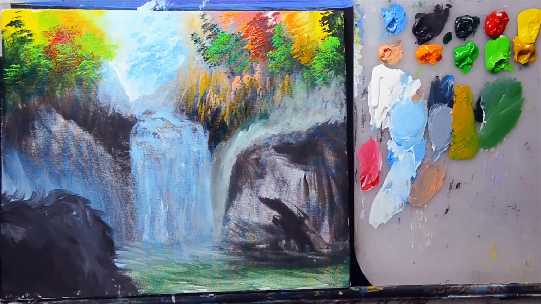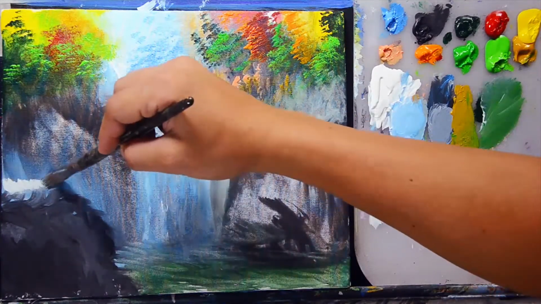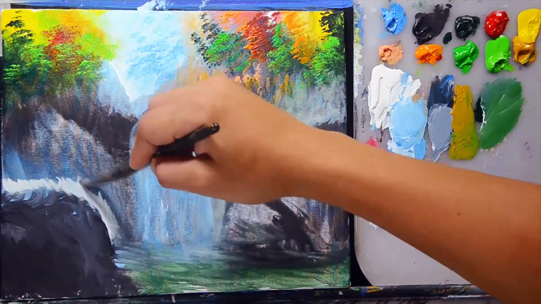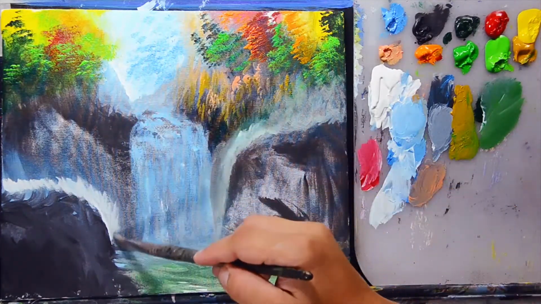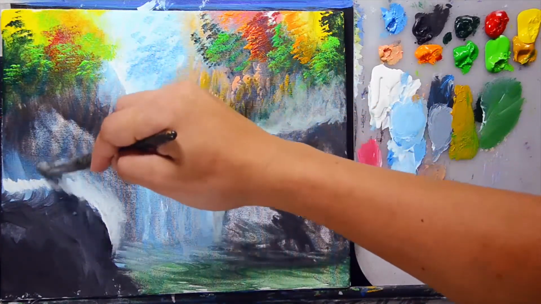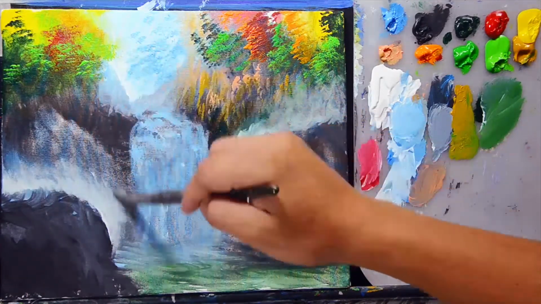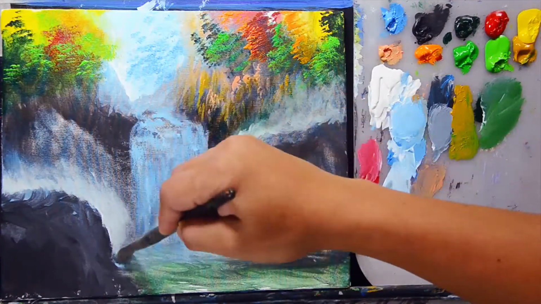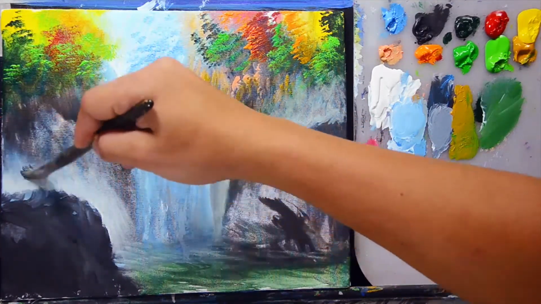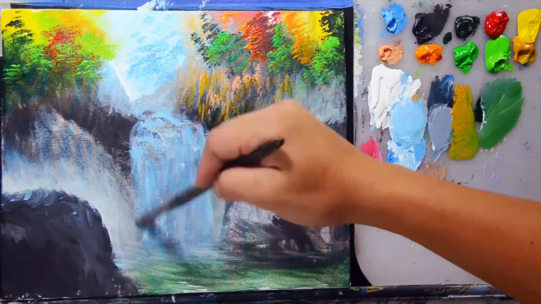Before that, I'm going to add also here the titanium white. Directly paint the titanium white to this area. Going to paint directly the titanium white in this area here. Just there, titanium white, that one there.